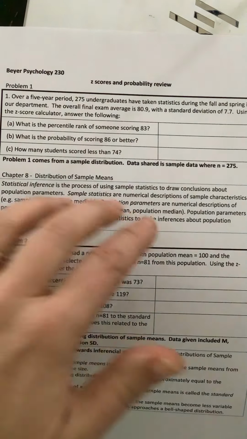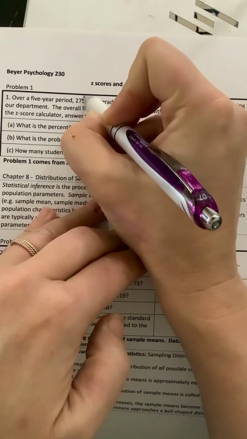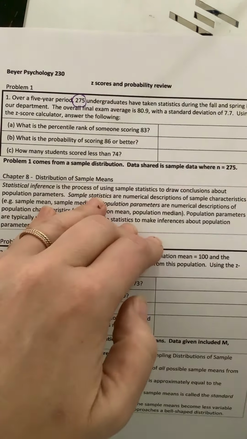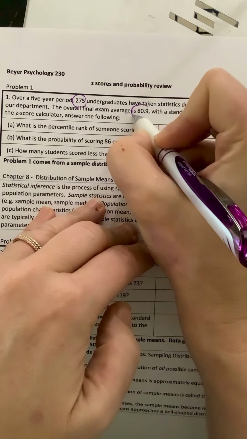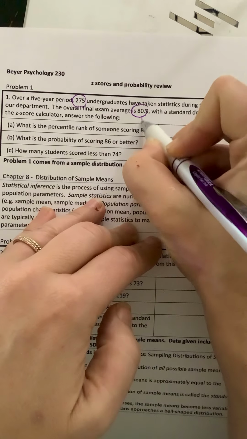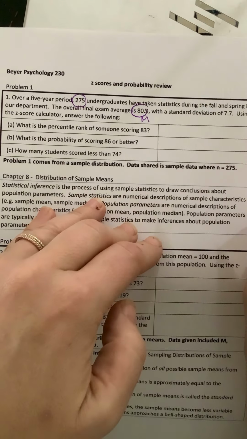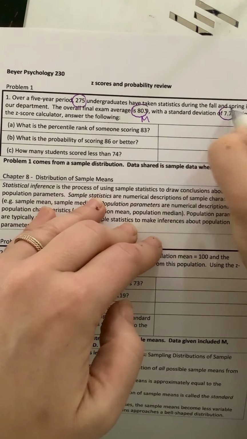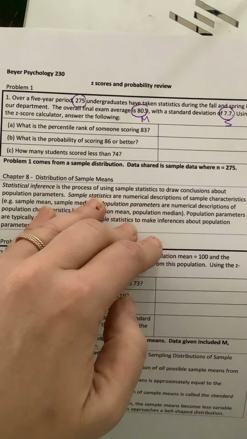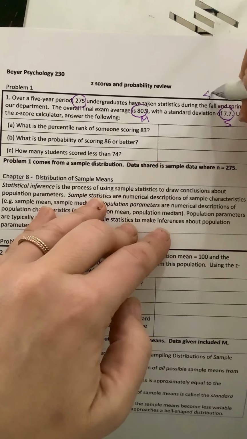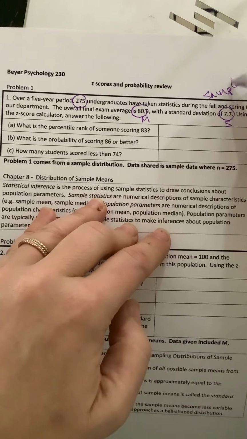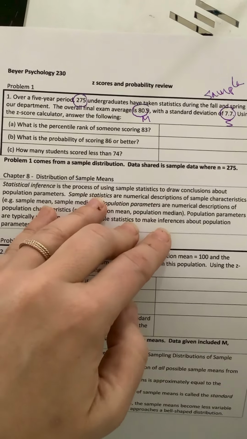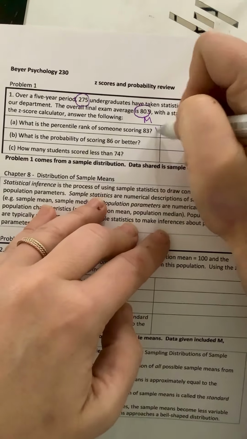And so this first one, we are given information. There's a sample of 275 undergrads. They had an exam score average of 80.9 and a standard deviation of 7.7. All right, so this example is talking about one sample. And then I'm asked 3 questions about an X.